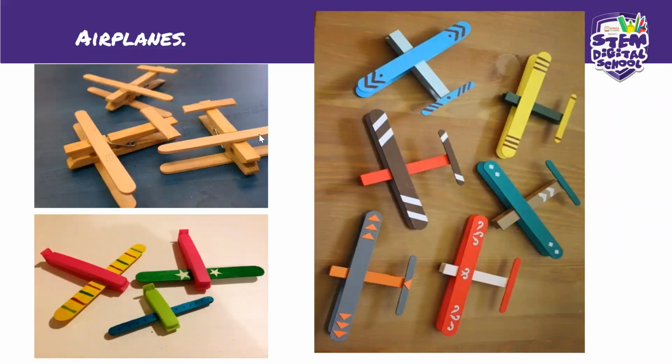There's 6. Yes, these ones are 6, but which one has less than 6? Which pictures? 3. Yes, the first one and the second one, they only have 3 each.